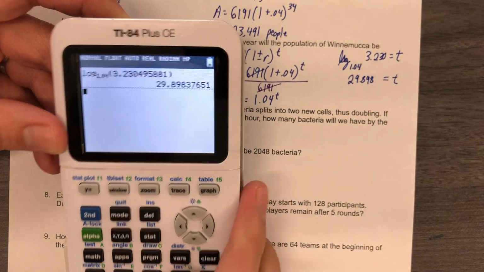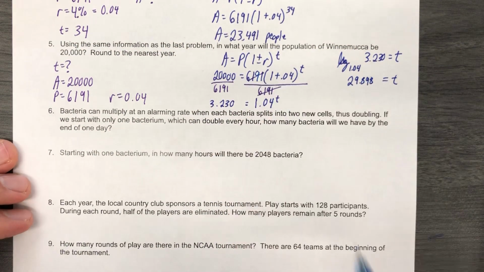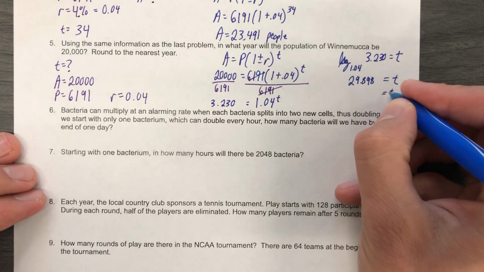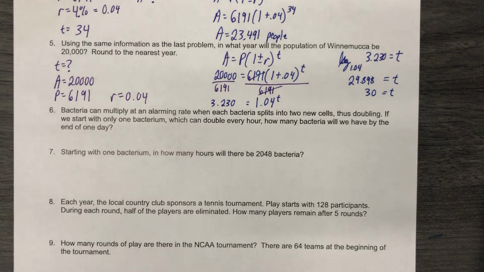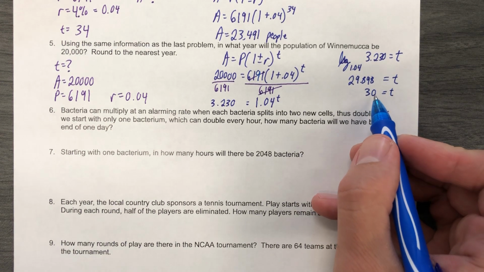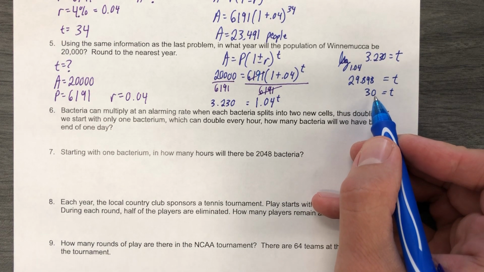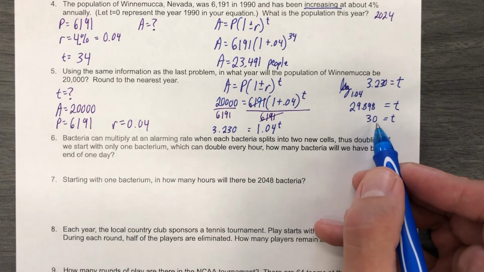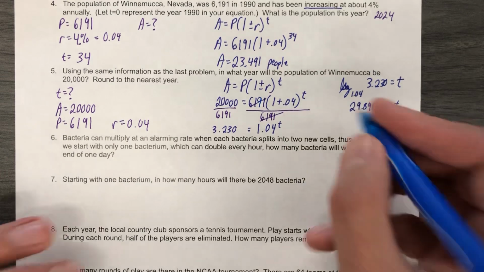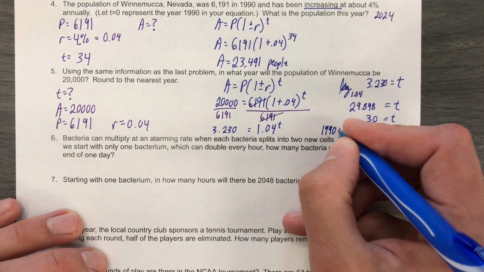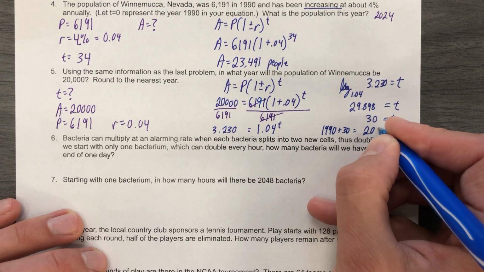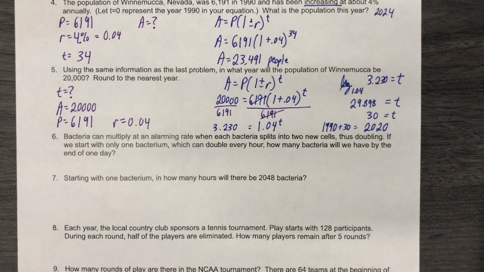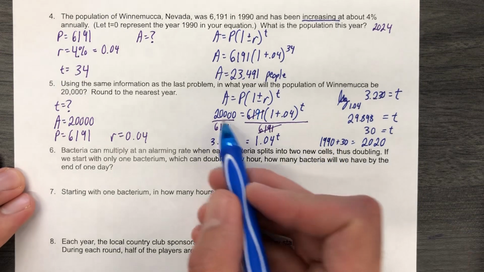29.898. Oh, I'm done. No, you're not. In what year? Okay, first of all, round to the nearest year. So we're going to say that t really is equal to 30. Okay, 30. 30 year 30? No. This is not like the first century. Okay, 30 years after 1990. So final answer is 1990 plus 30. You don't have to write this part, but that's the year 2020. So in the year 2020, we would have expected the population of Winnemucca, which I did not say awkwardly, to be 20,000 people.